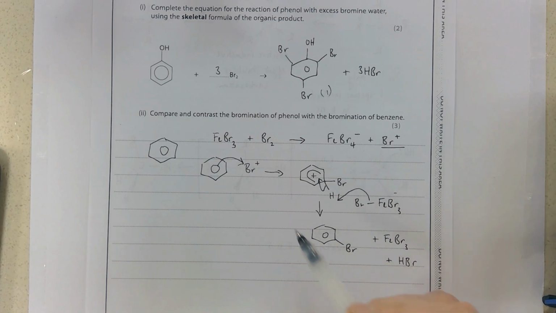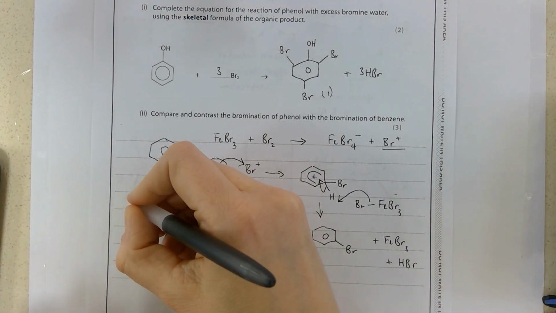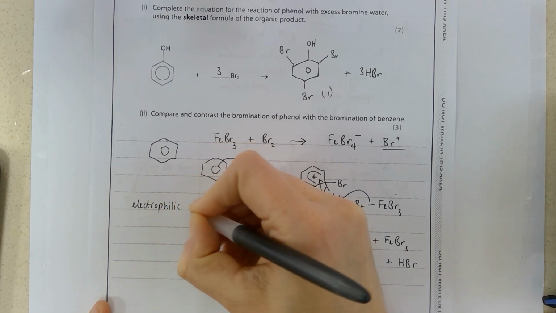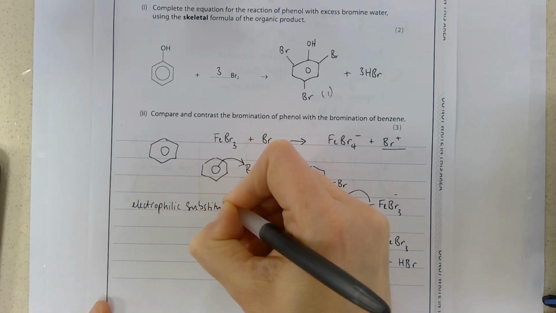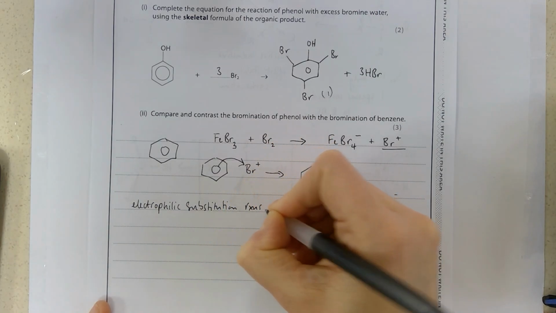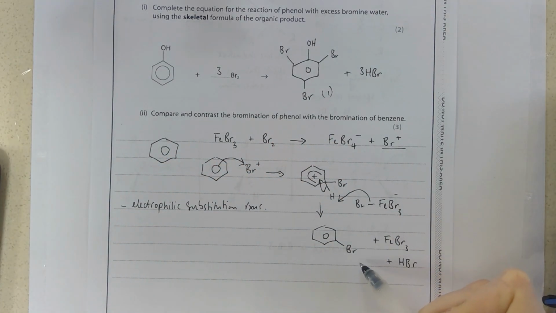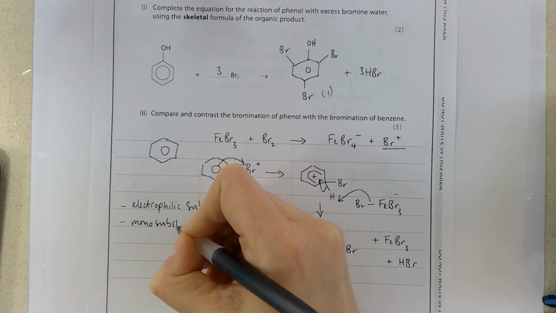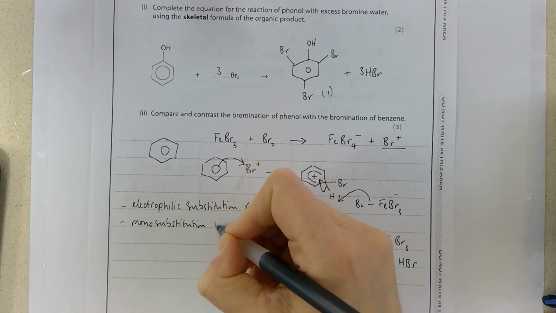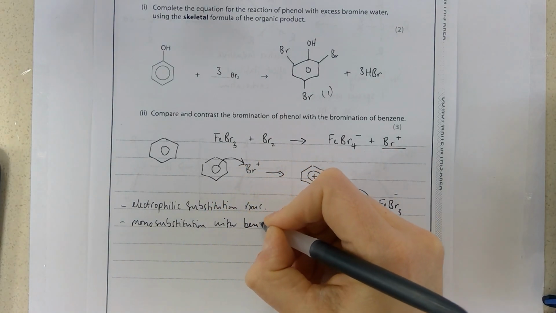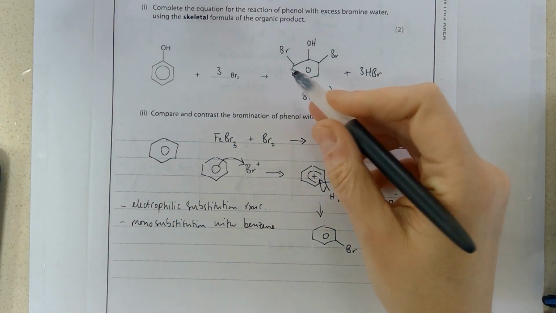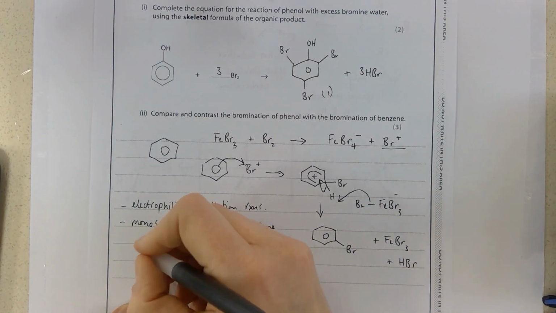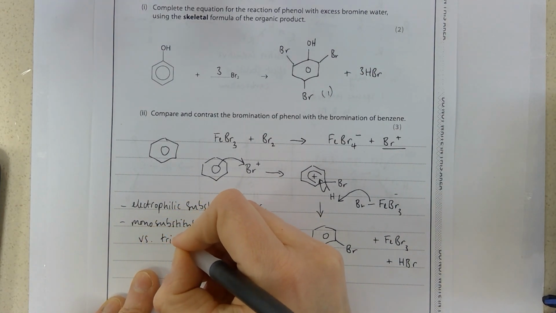Okay, so let's do our compare and contrast. First of all, they're both electrophilic substitution reactions. That's worth saying. But big difference, we get mono substitution here with benzene. So only one hydrogen is substituted for bromine. Whereas with phenol, we've just drawn it, we've got tri-substitution. 3 hydrogens are replaced by bromines. So that's worth putting in.